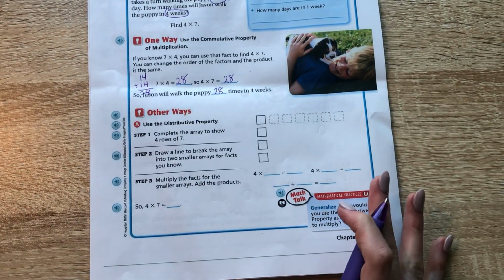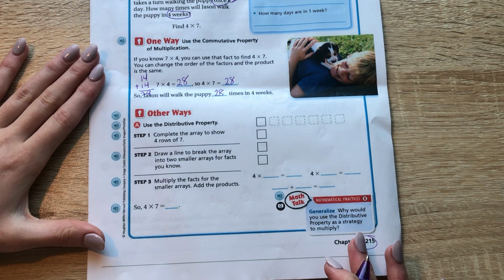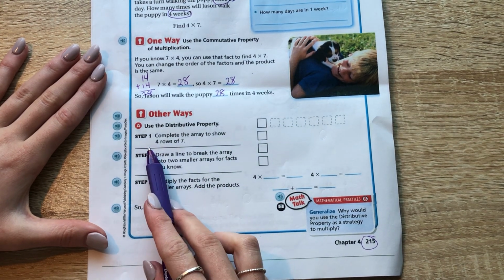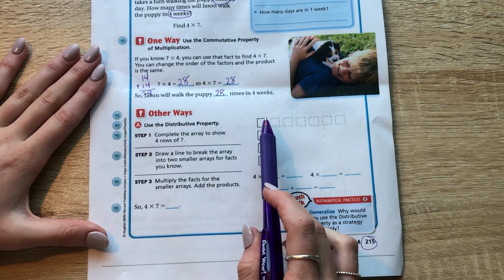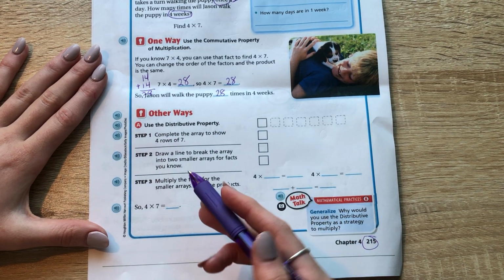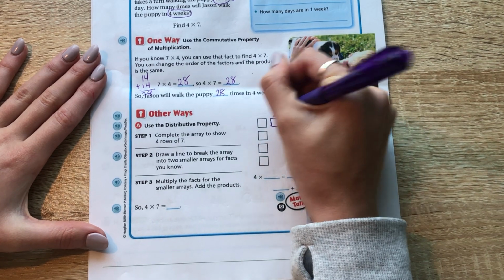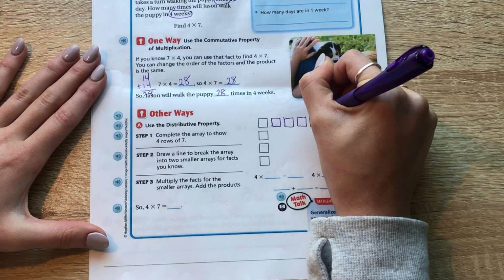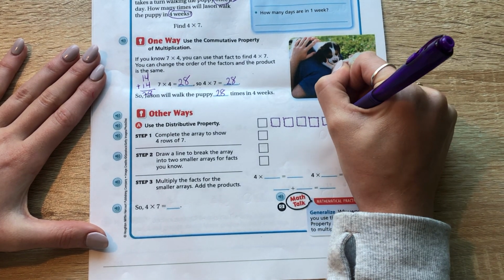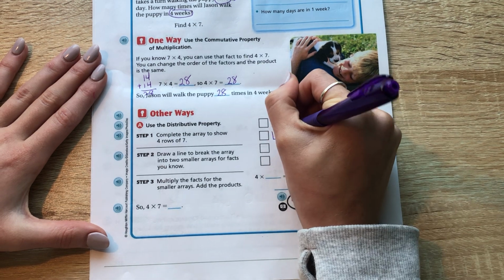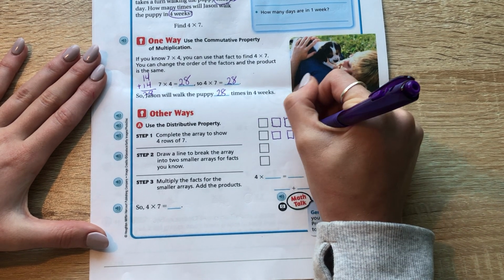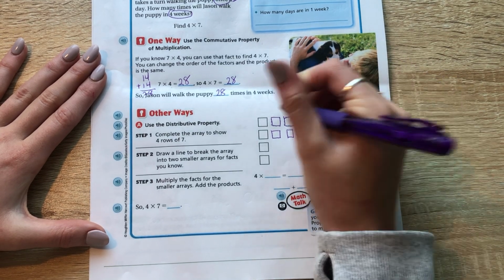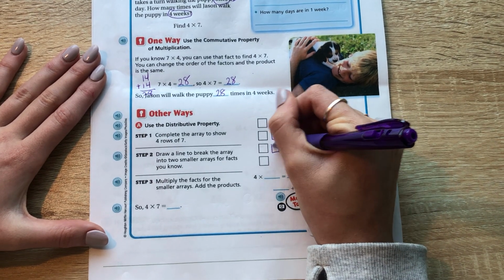Another way that we can solve this problem is by using the distributive property. So here it says complete the array to show 4 rows of 7. So they started with our 4 rows. So let's go ahead and finish and make sure there's a total of 7 in each row. Now be careful, if there's only going to be a total of 7 in each one, then you should only be adding 6 more squares because 1 square is already there for us.